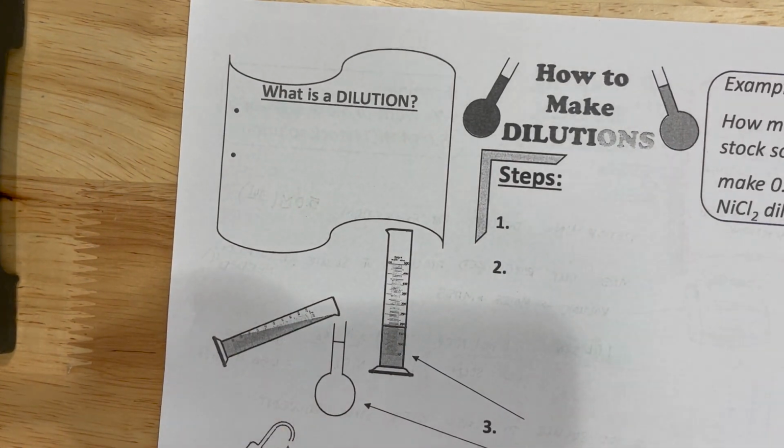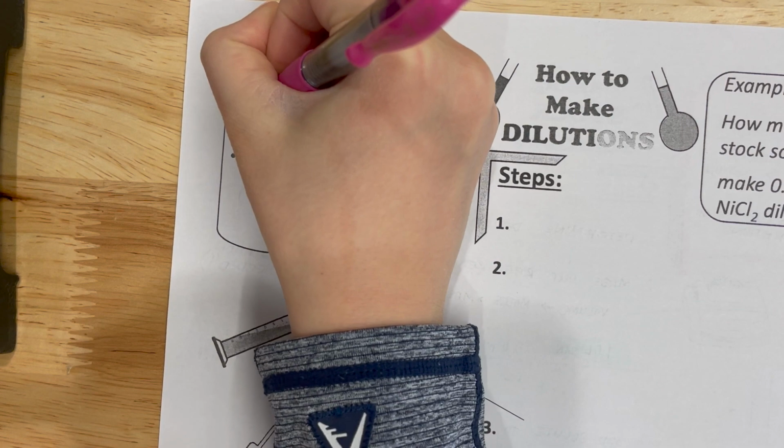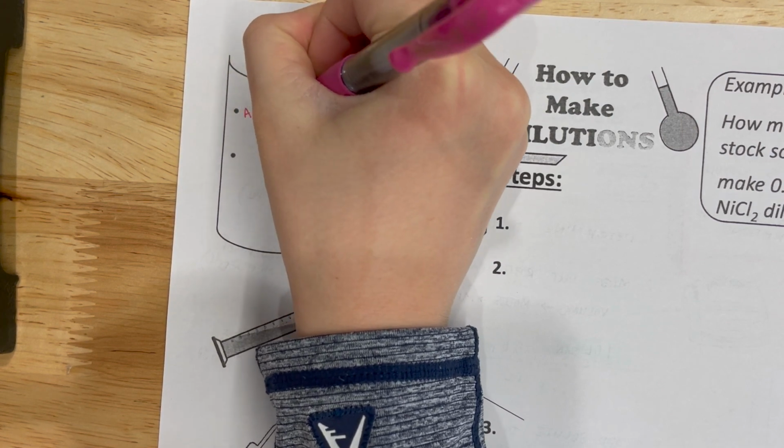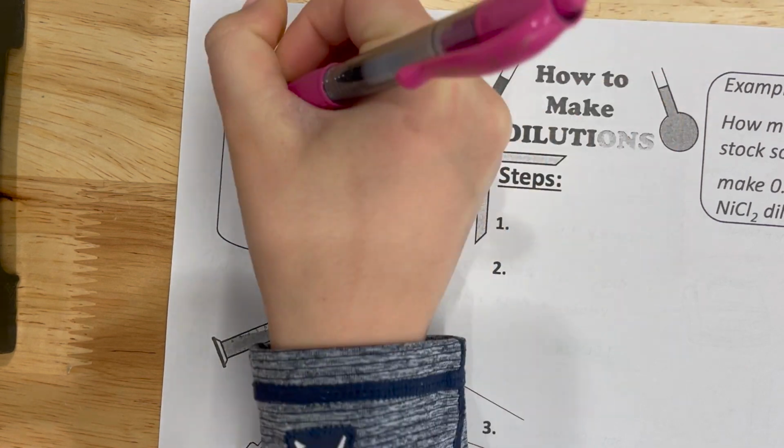So let's do this. What is a dilution? Pretty straightforward. A dilution is a solution with a lower concentration. Pretty crazy. So we have a solution with a lower concentration.